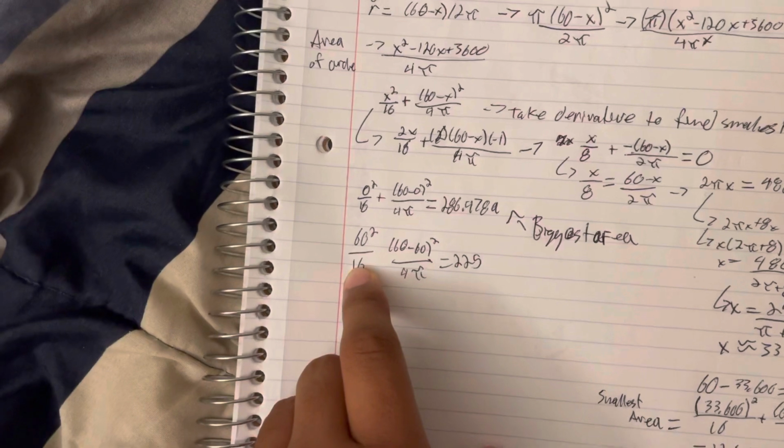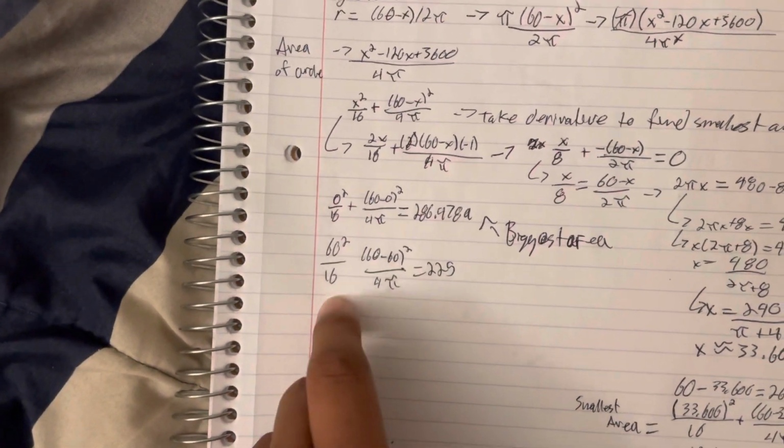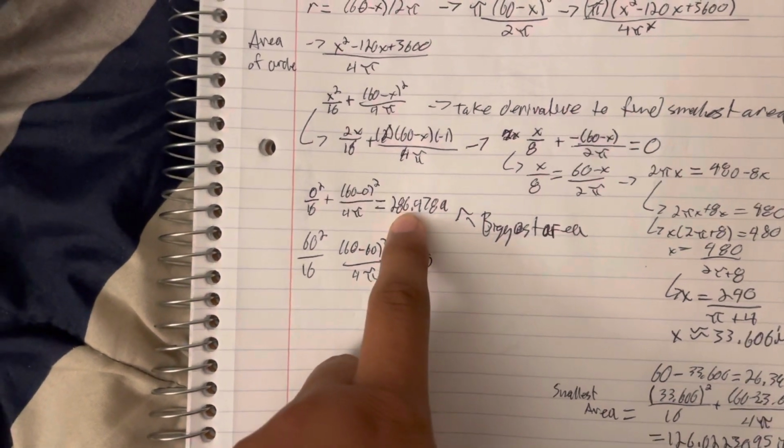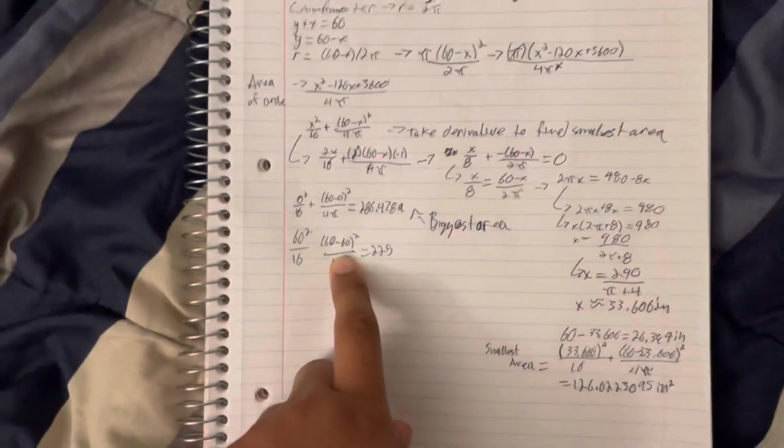And then in this one, right here we plugged in 0. Right here we'll plug in 60. You get this, 225. This one's bigger, so this is the biggest area possible. And that's about it. Thank you.